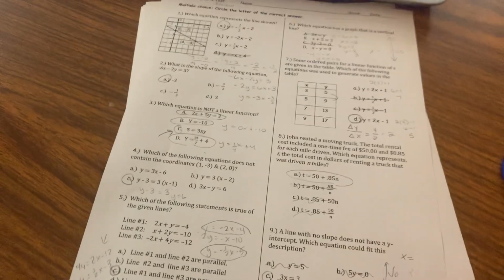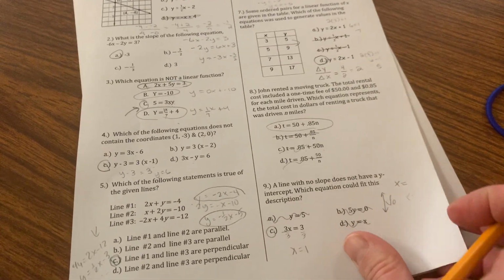Okay, if you need to pause the video at all, go ahead or rewind and go to the back.